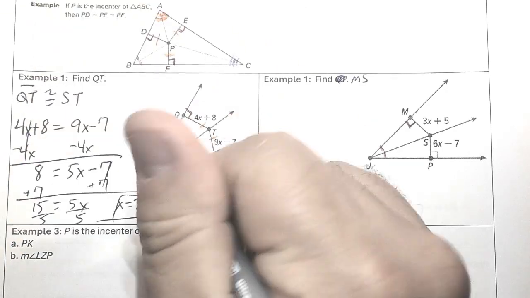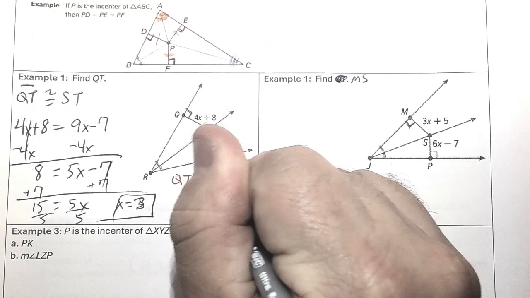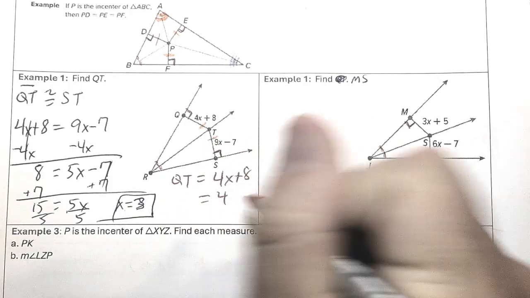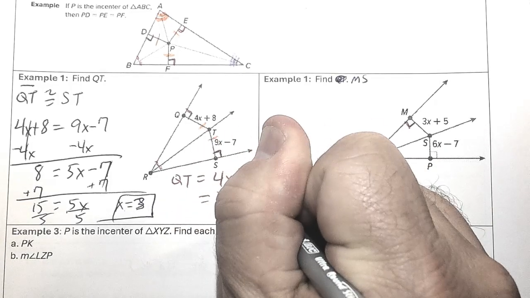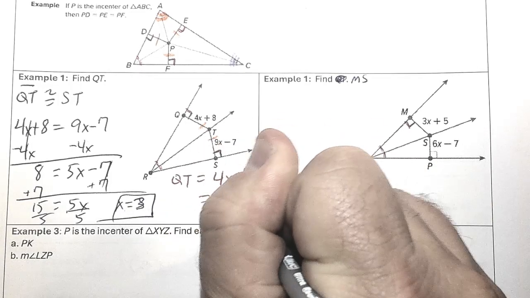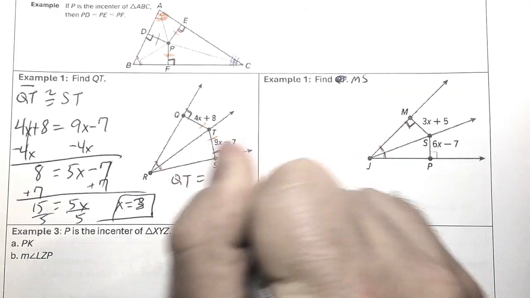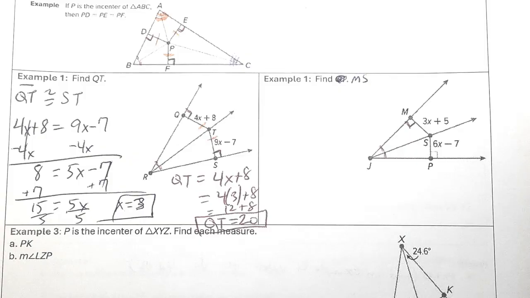So QT equals 4x plus 8. 4 times x, which was 3, plus 8. So that's 12 plus 8. So QT equals 20. You can see that I didn't squish it up too bad.